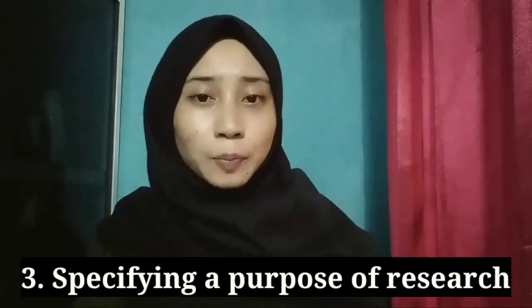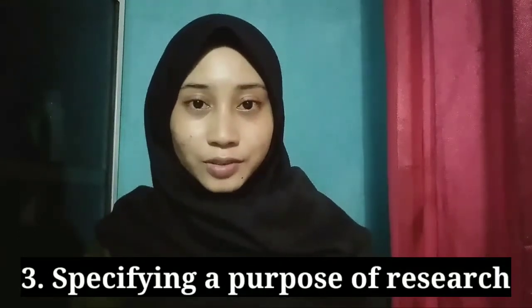That's the point. And the third one is specifying a purpose for research. So if research problem is not the same as research question, specifying a purpose for research is more related to research question. So what is the purpose? What is the purpose of this research? In order to make what? In order to create what? In order to improve what? That's the point of this step.